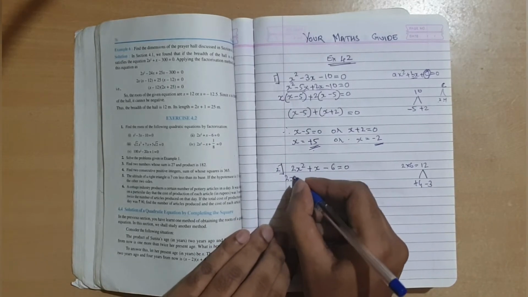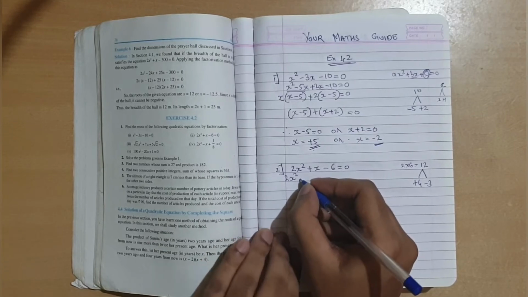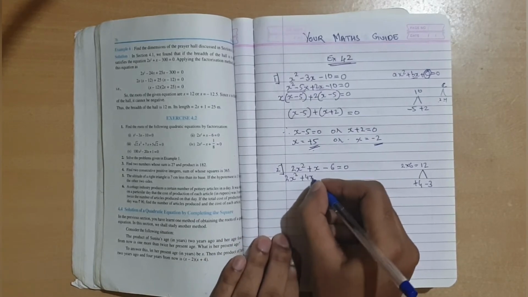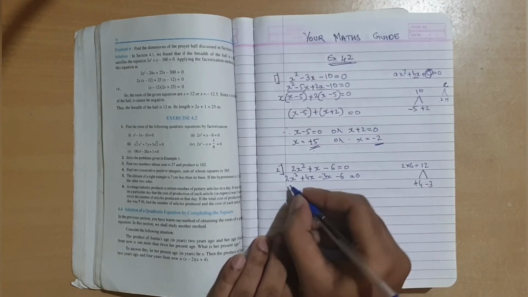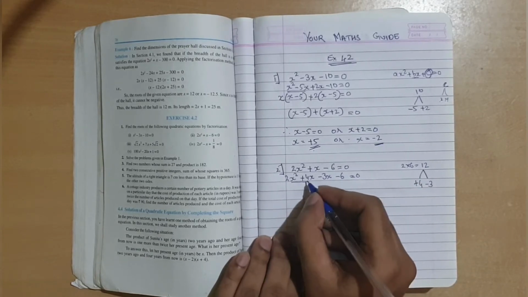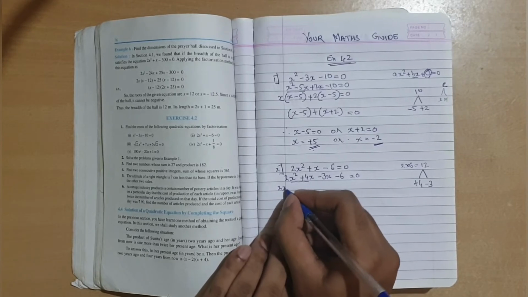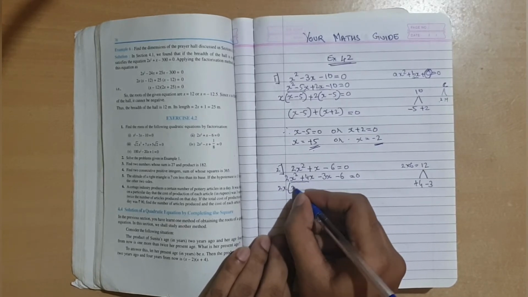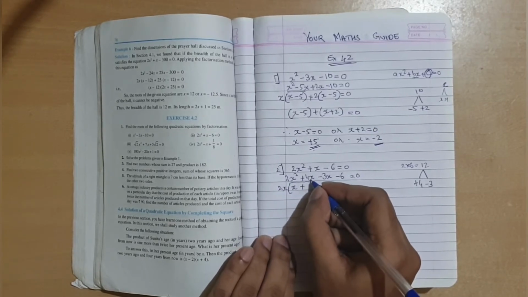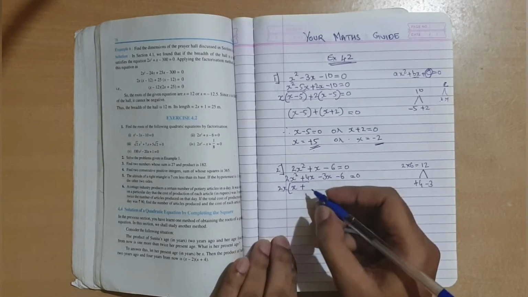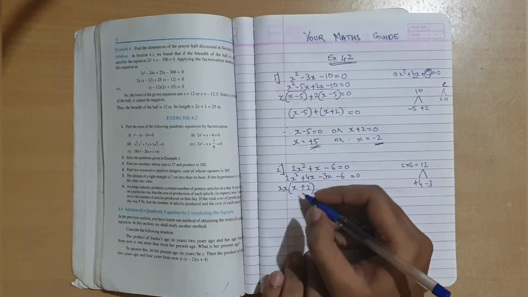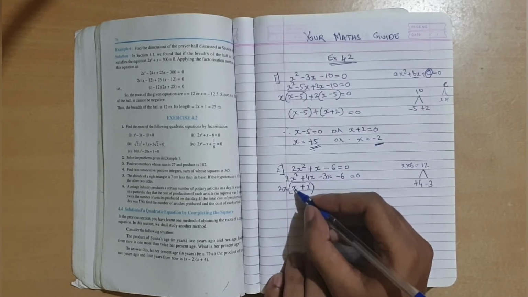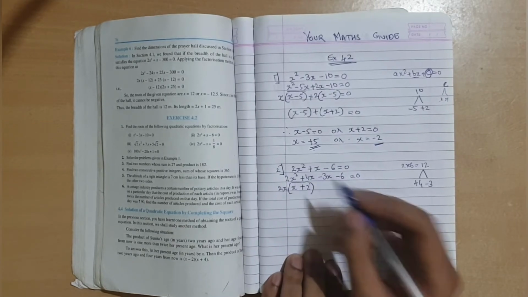So 2x square plus 4x minus 3x minus 6 is equal to 0. Now from this, what can you take common? You can take common 2x. Here what will remain? x will remain, plus, okay, so we have taken 2x common. So here 2x into 2, 4x, 2x into x, 2x square.